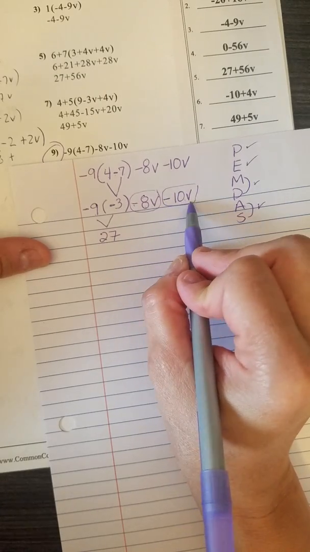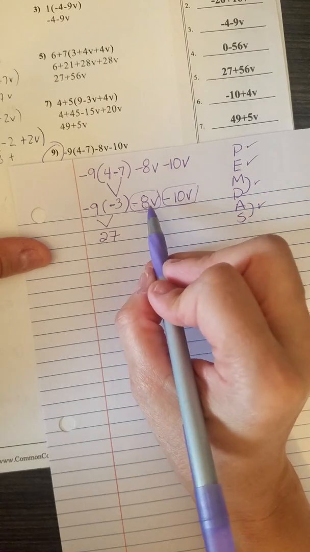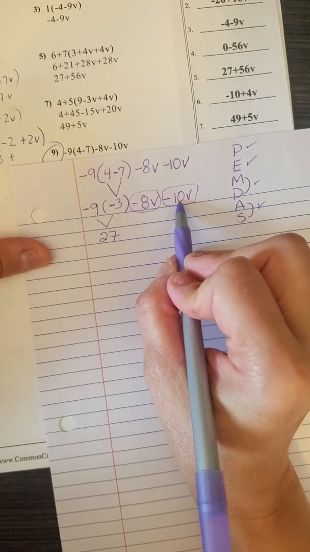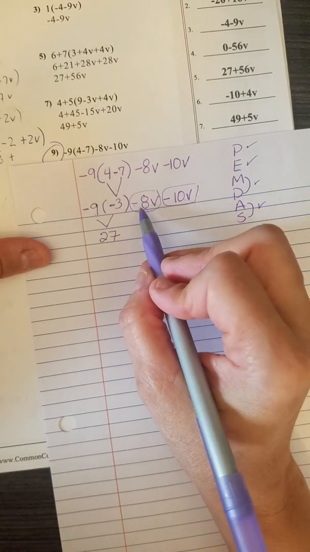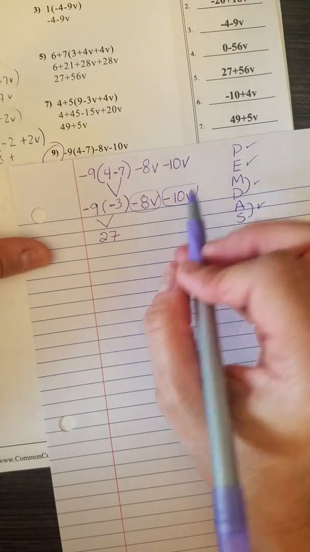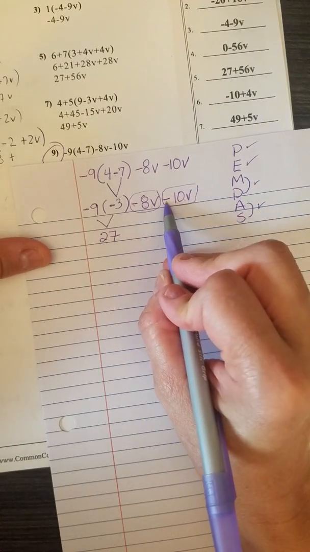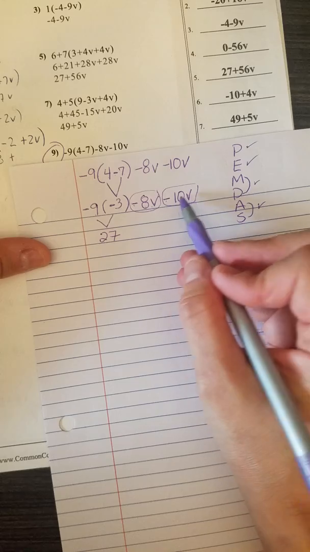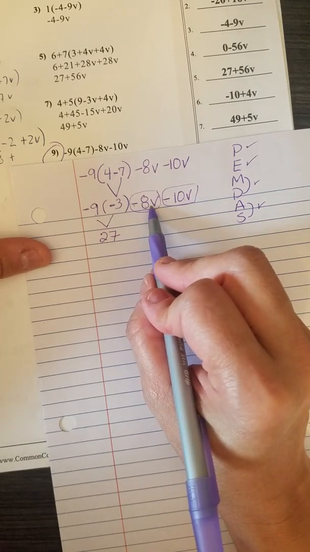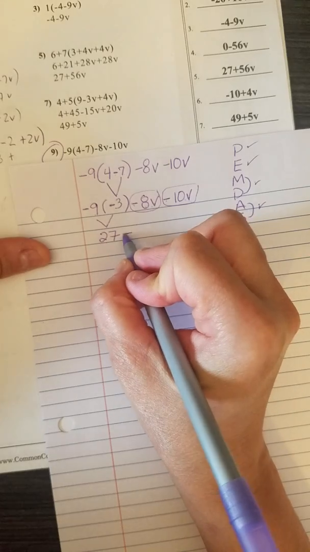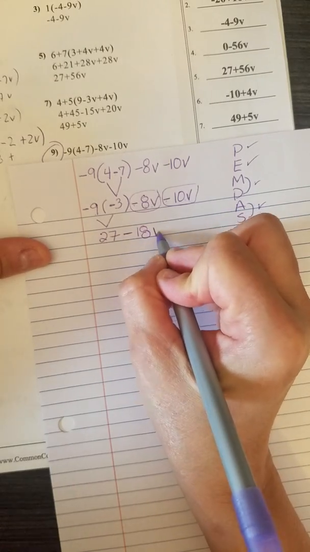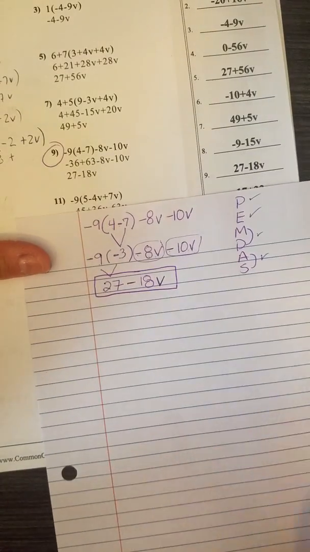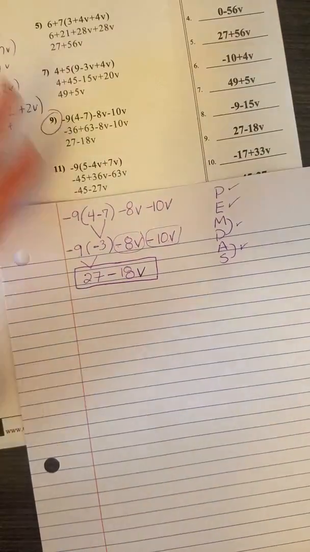Now, I can combine these because they both have a v. So negative 8v and a negative 10v. A negative plus another negative is a bigger negative. Now if you're like, well, Miss Lorenzo, where did you get the plus from? Well, remember, when you do keep, change, doesn't that become a plus and this becomes a negative? Same thing, but by now you shouldn't have to do that. You should be able to see negative 8 and a negative 10. It is a negative 18v. And this is your answer. Let's do number 11.